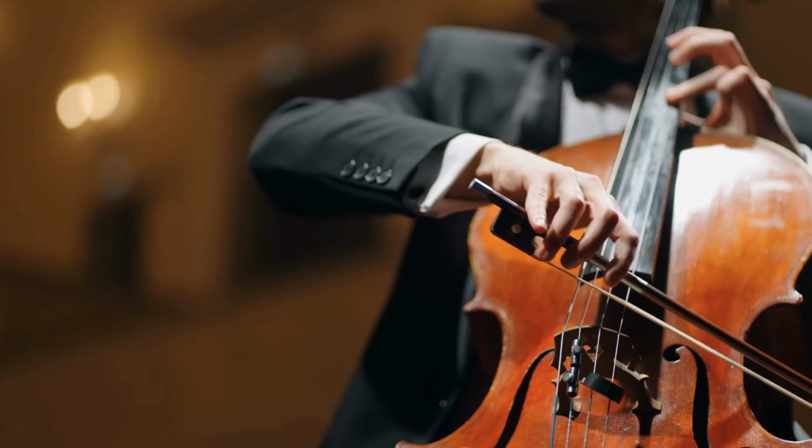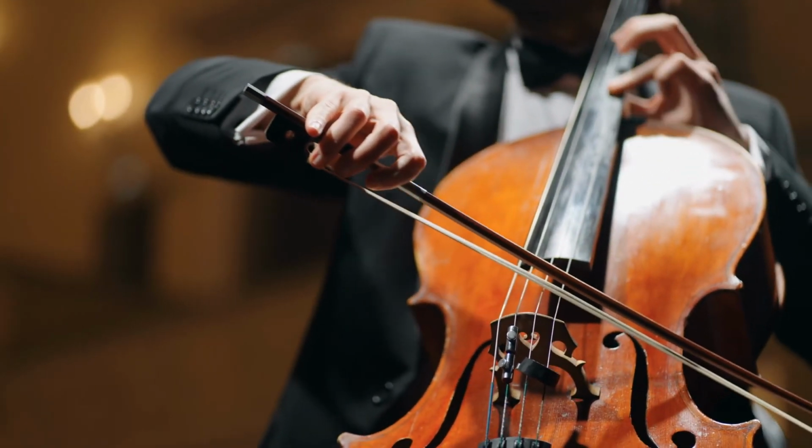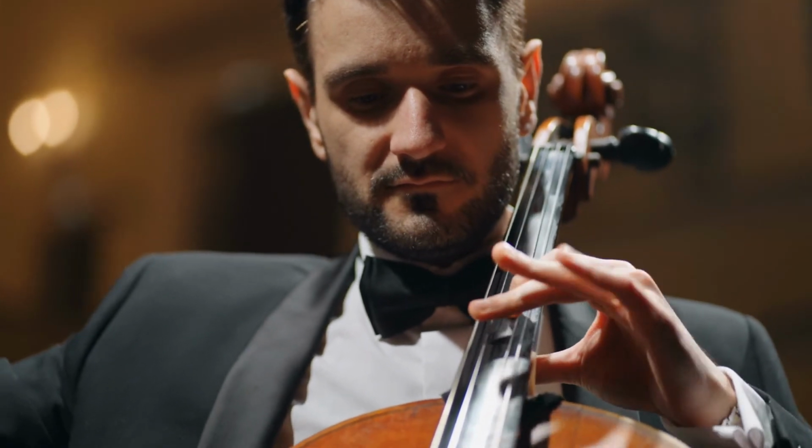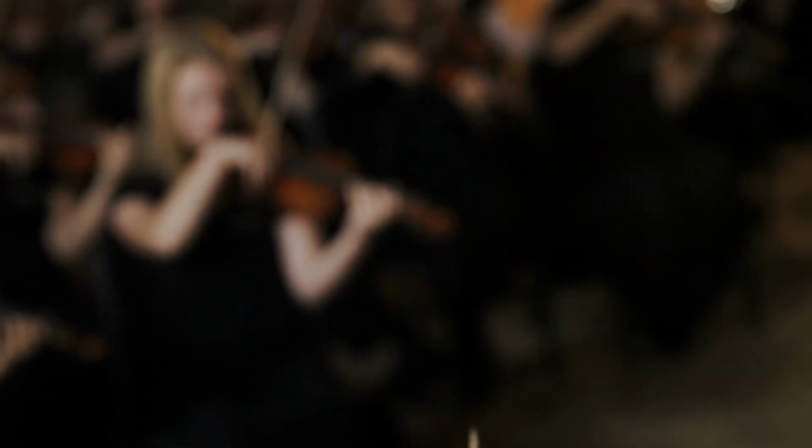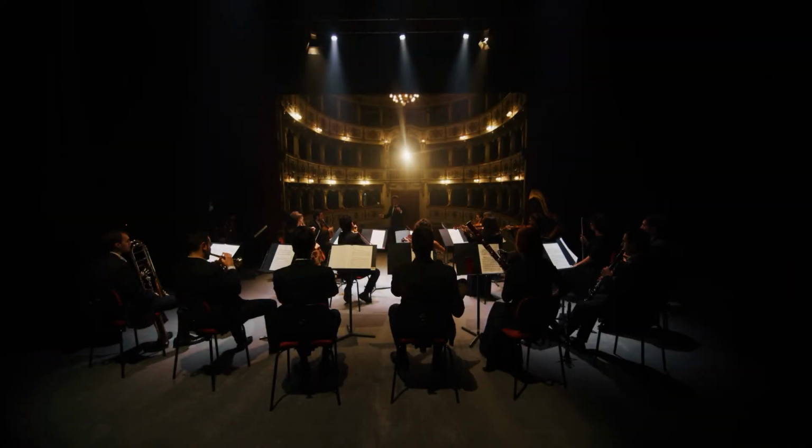And that's how an orchestra works. You see, putting on a successful orchestra performance takes a lot of hard work and dedication. But when everything comes together, it's truly a magical experience.